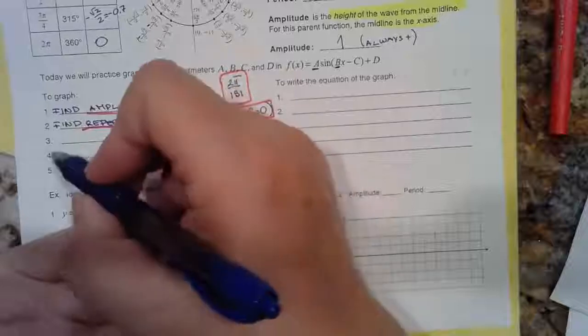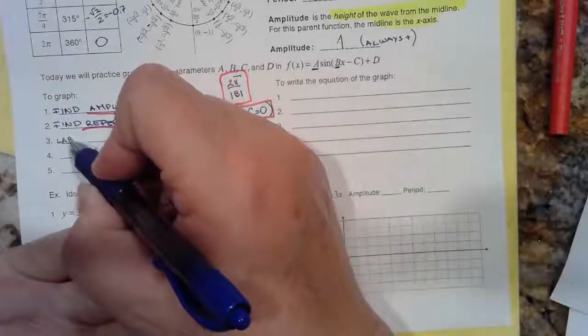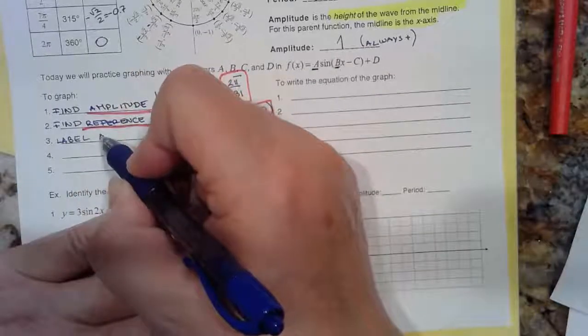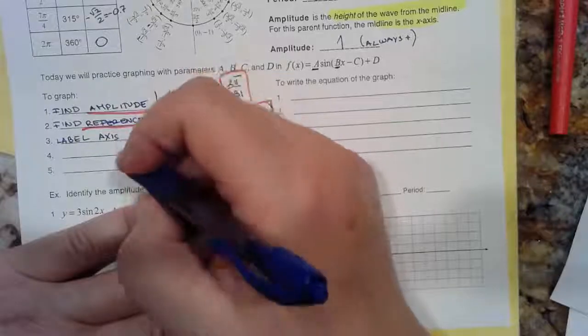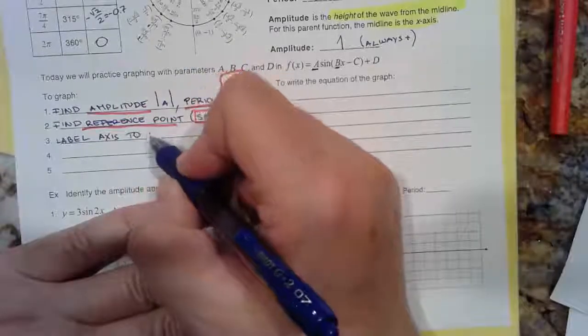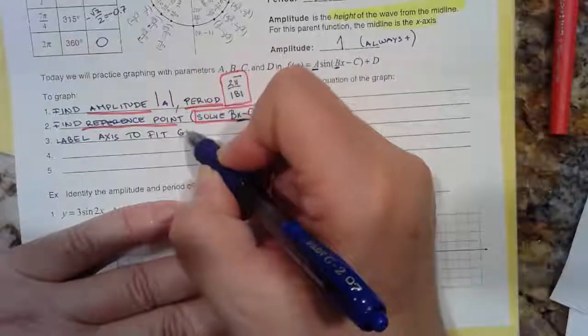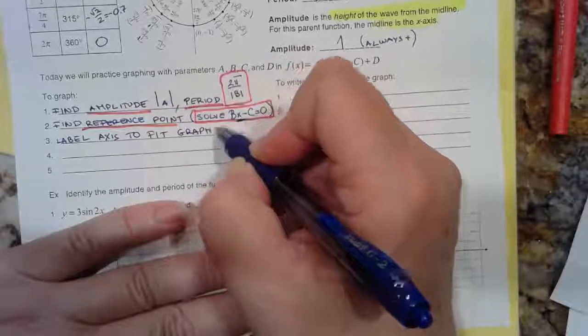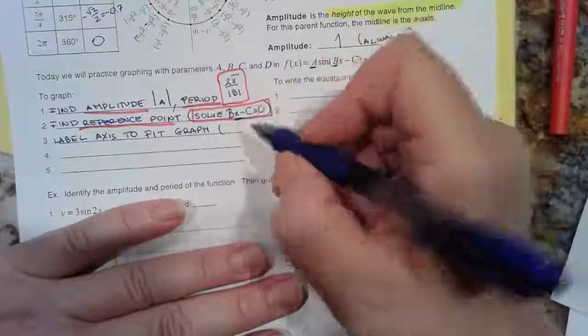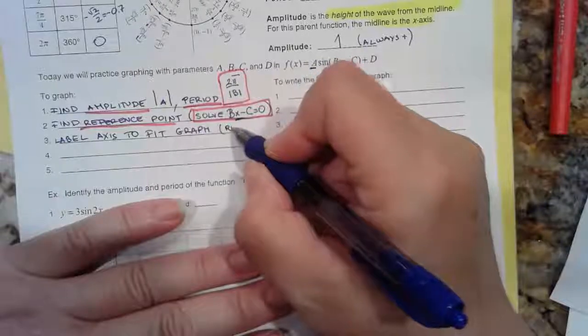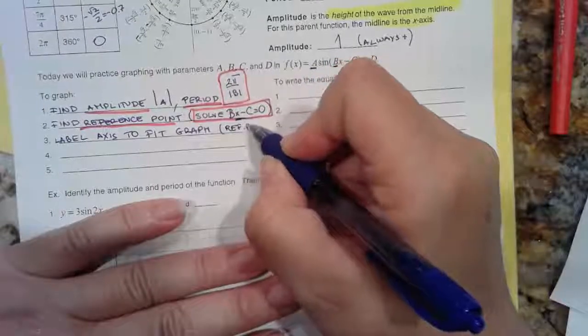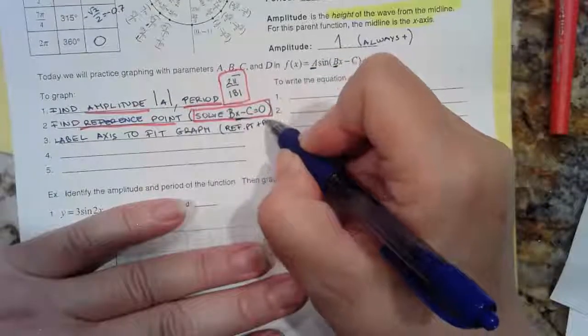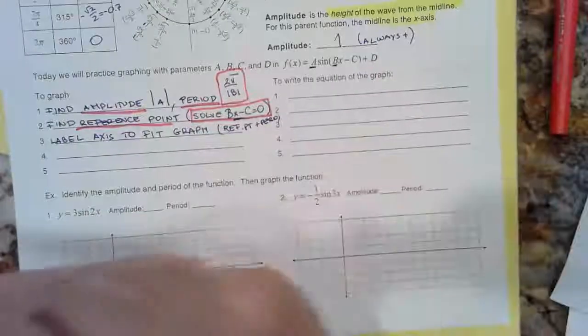Then you're going to label the axis to fit the graph. Basically, you need to take into consideration the reference point plus the period, to make sure that it fits.